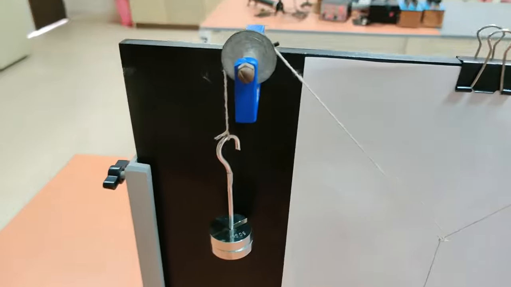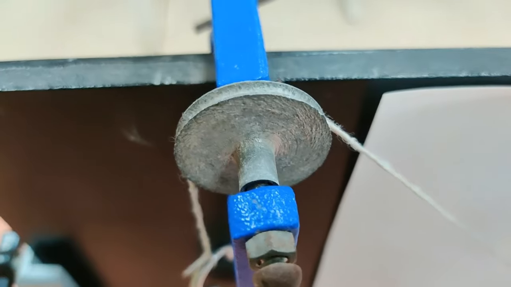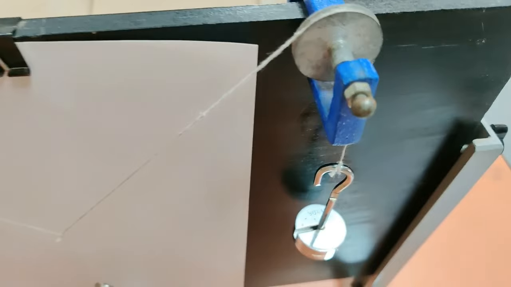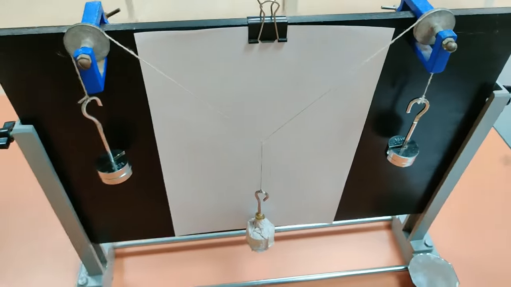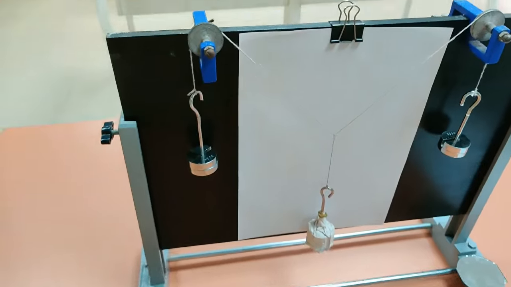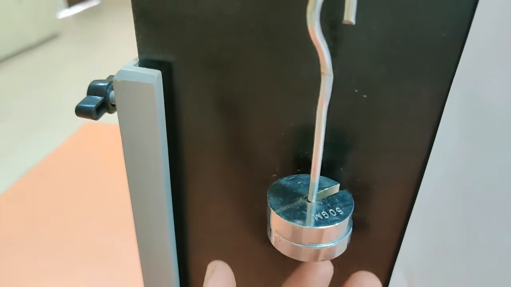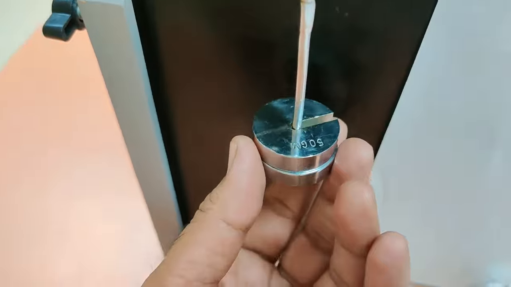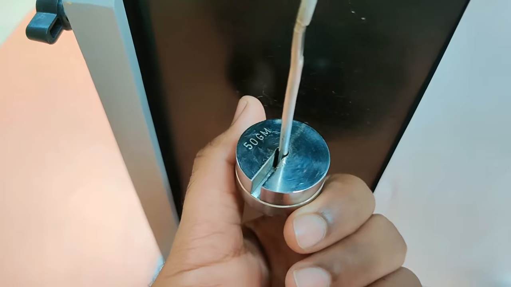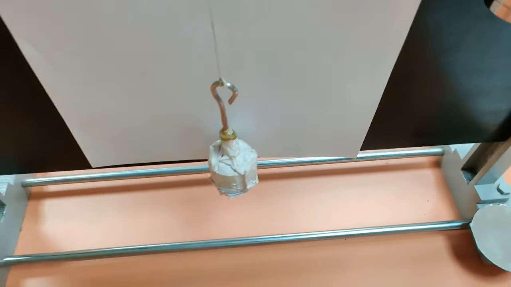I think it is clear. This is pulley number 1 and this is pulley number 2. For these two pulleys we have hung two known weights. These are slotted weights, and each weight is of 50 grams. It is written here, you can observe, each weight is of 50 grams. Clear? Okay, so this is the unknown weight.